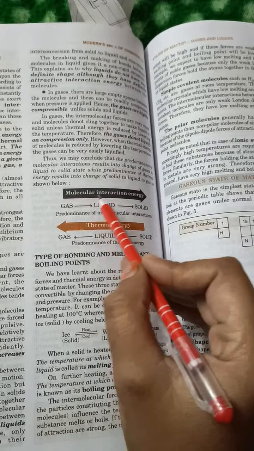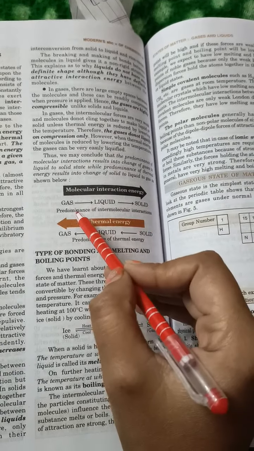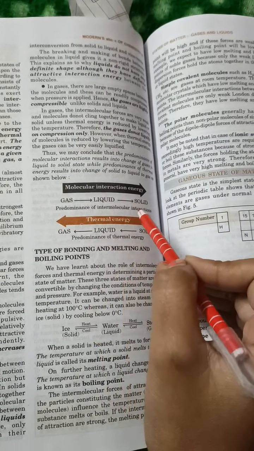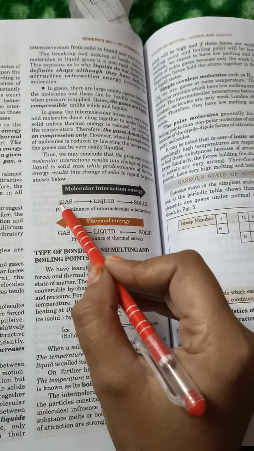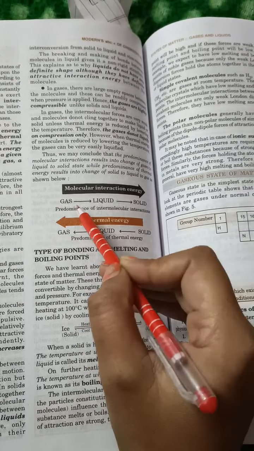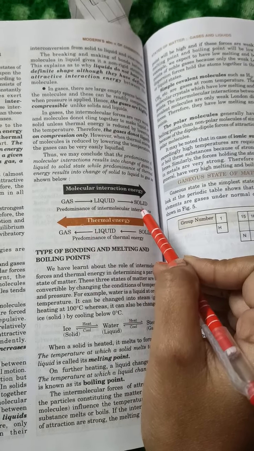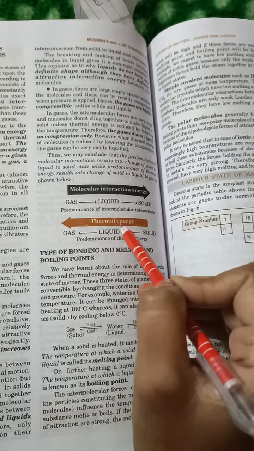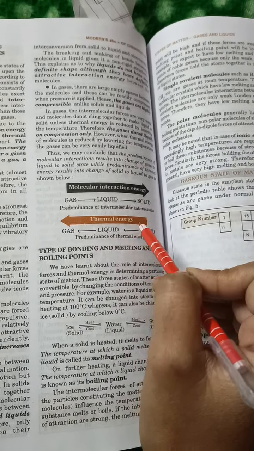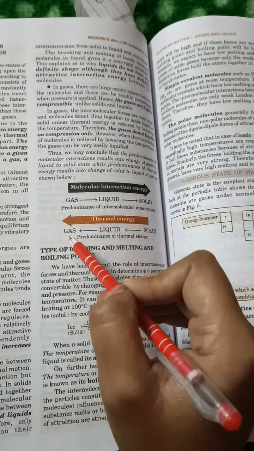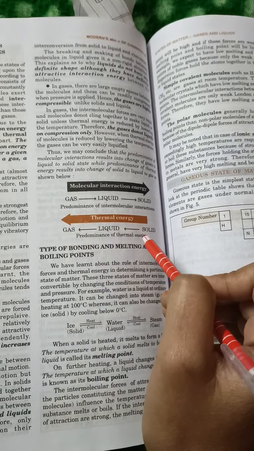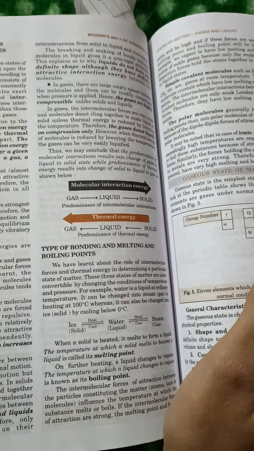What about the molecular interaction energy? Gases, liquids, and solids: when we go from left to right, the molecular interaction increases. Thermal energy increases when we go from right to left, weakest in solids, then liquids, and then highest in gases.